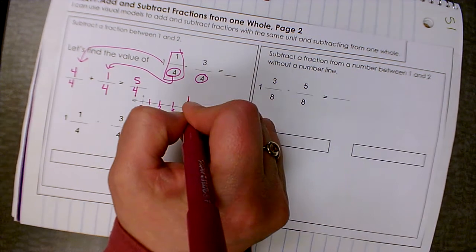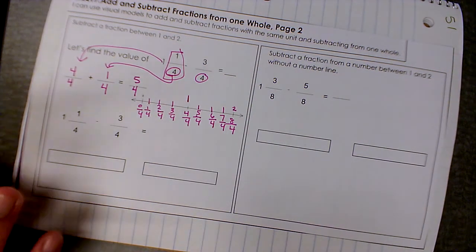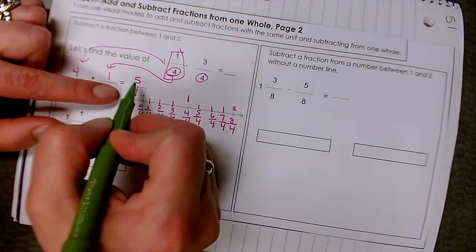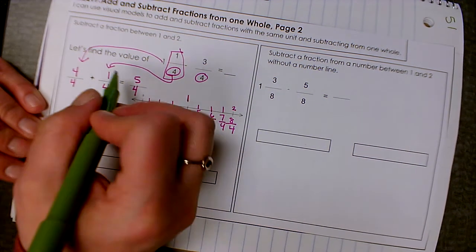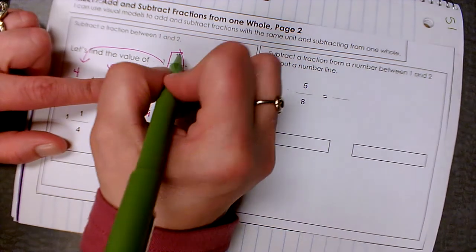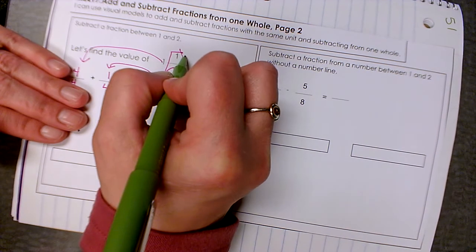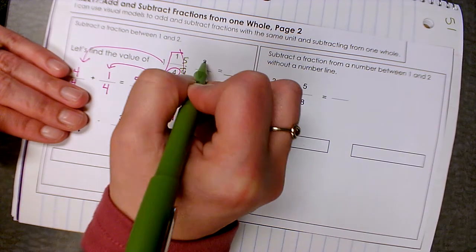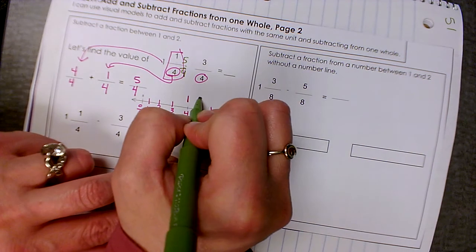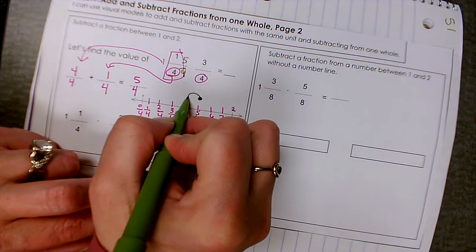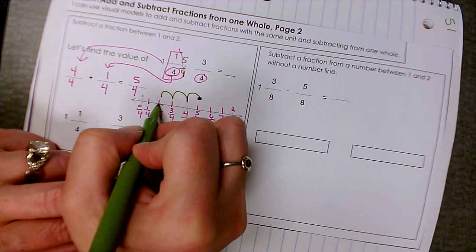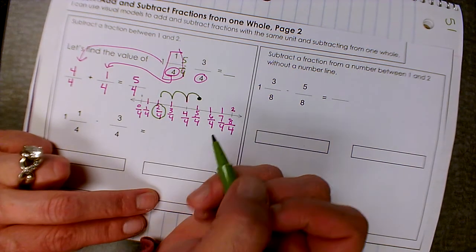So here's my whole, remember? And I know that I'm going to start with 5/4, right? Because this number became 5/4, so I'm really doing 5/4 minus 3/4. So I'm going to start at 5/4 right here, and I'm going to subtract 3/4. So I'm going to subtract 1, 2, 3. What do I get? 2/4.